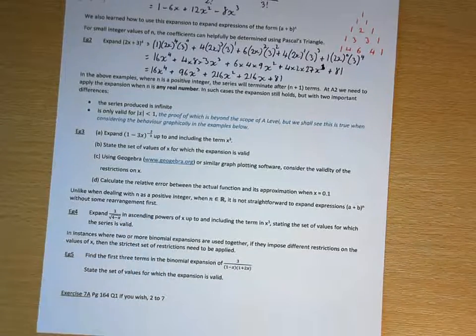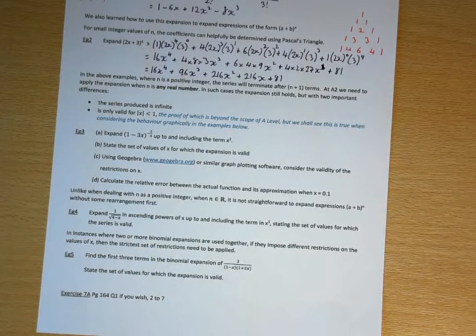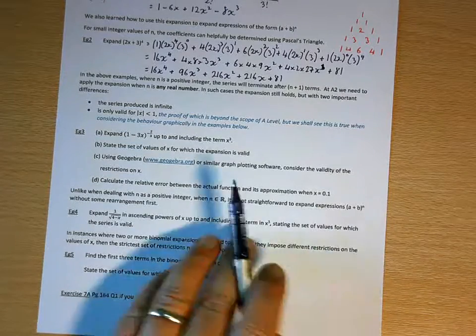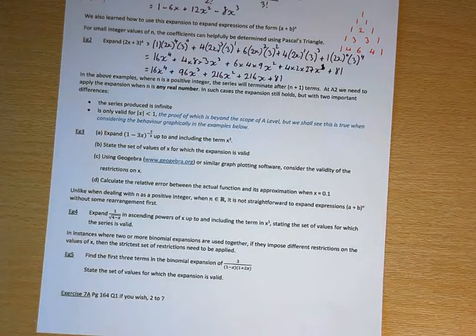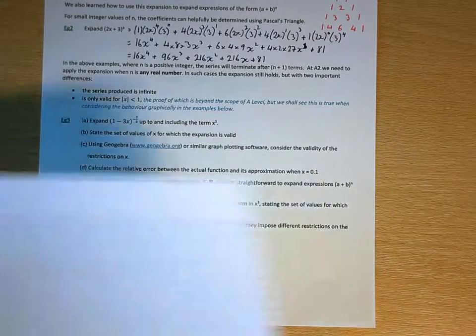Unlike when dealing with n as a positive integer, if n is real, it's not straightforward to expand expressions like a plus b to the n in the way that we did in the second example there. So there's a bit of work to do, a bit of rearranging before we use the expansion. So that's what Example 4 looks at.